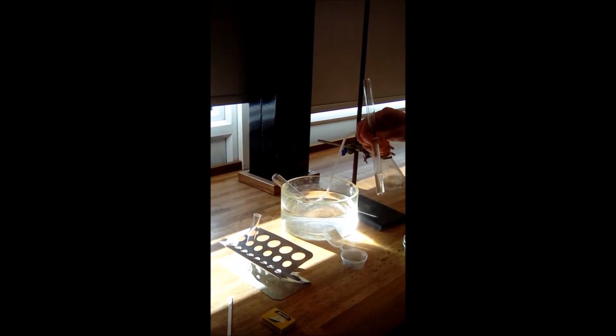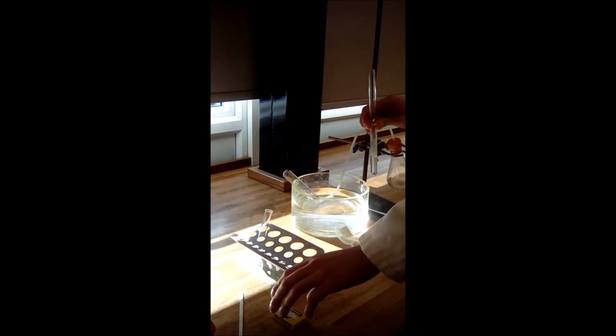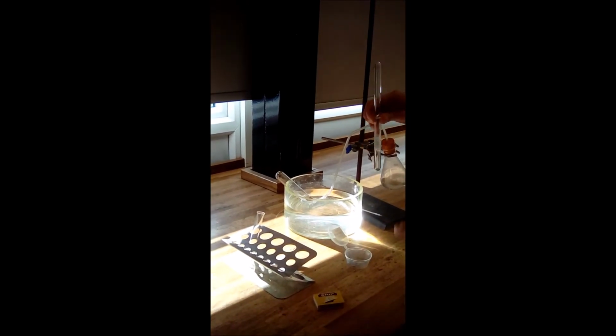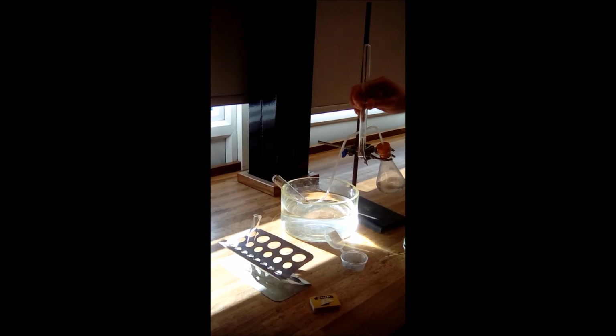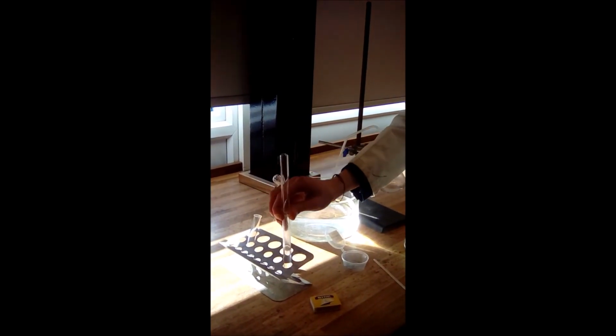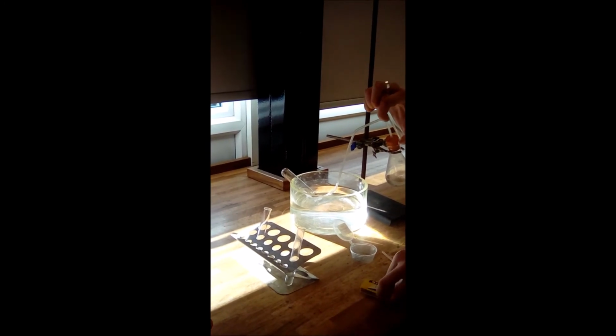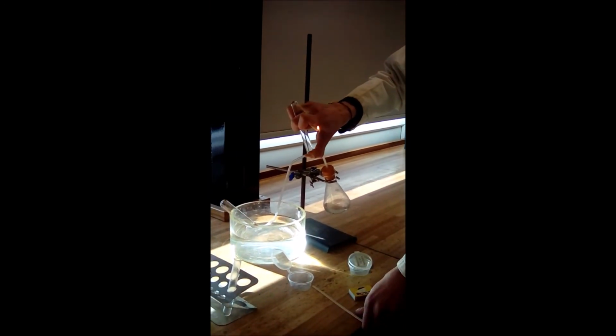So what I'm going to do in a second is I'm going to light a splint, and then I'm going to check whether it's worked by testing the gas in this test tube. So don't uninvert it, because then the hydrogen will escape. I'm going to put my finger on this here, and then I'm going to light a splint, which is easier said than done when you've only got one hand. Right, here we go.